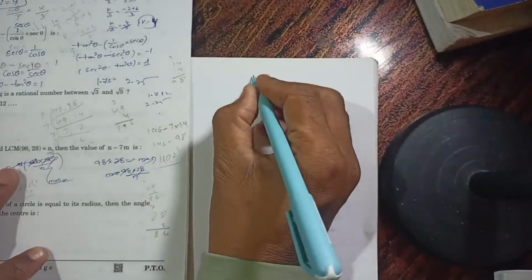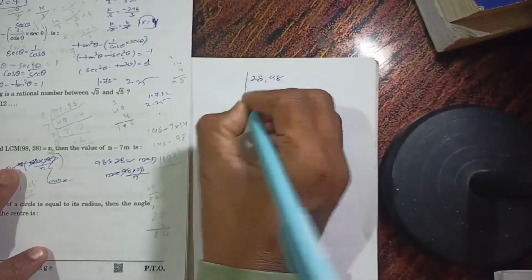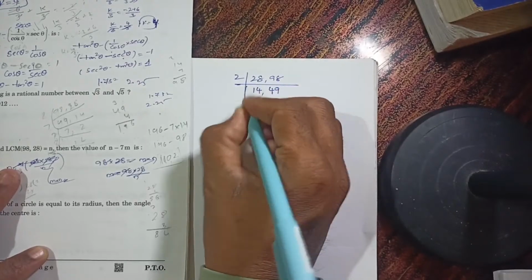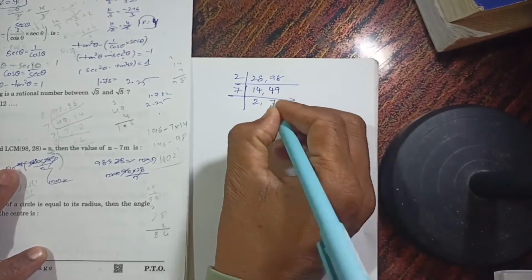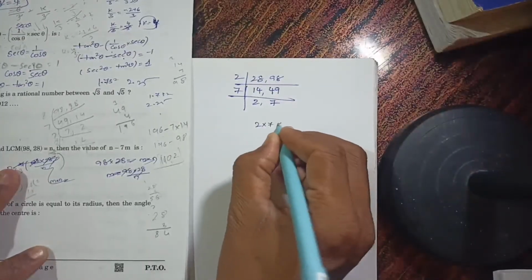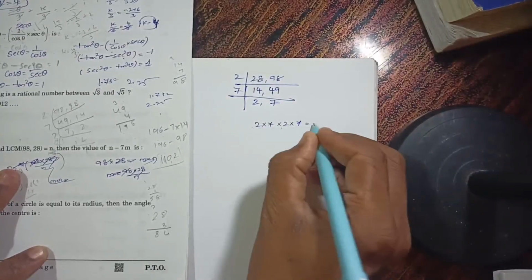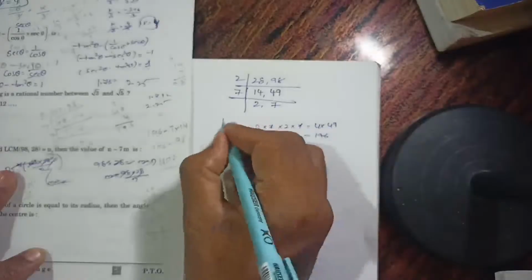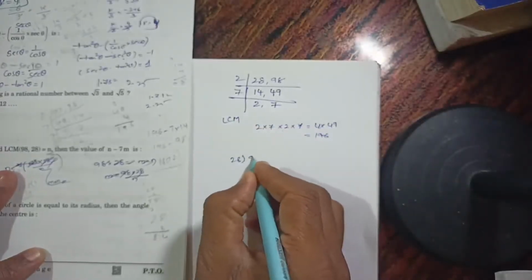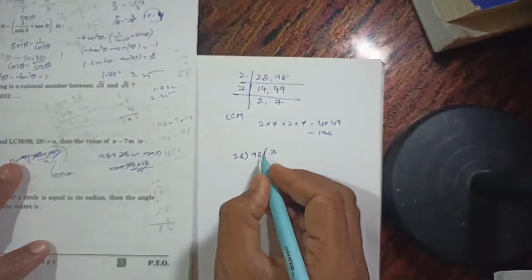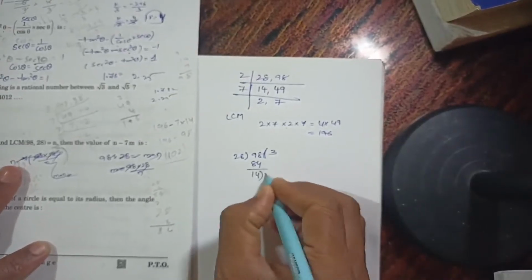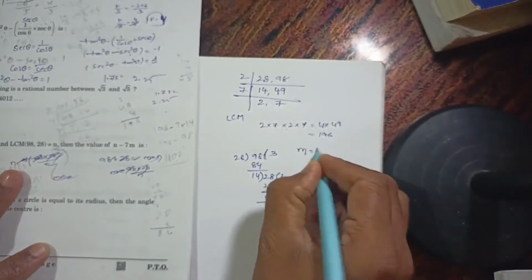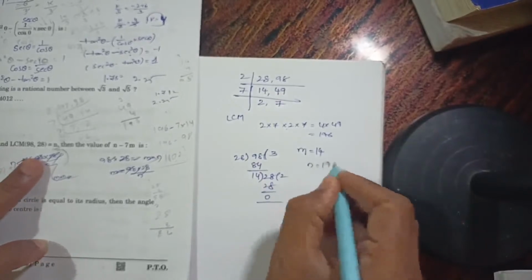Now see, 28 comma 98. 2 table, 2 14s are 28, 2 49s are 98, 7 table, 7 2s are 14, 7 7s are 49. 2 into 7 into 2 into 7: 2 2s are 4, 7 7s are 49, 49 4s are 196. So this is the LCM. For the HCF, 28 3s are 84, so we are getting 14, since 14 2s are 28. So the HCF m value is 14 and the LCM n value is 196.